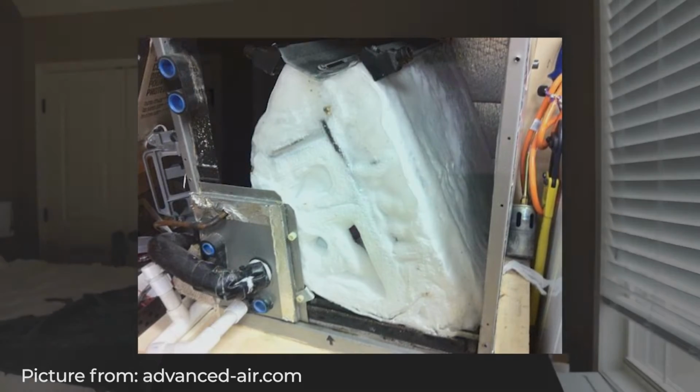So go ahead and replace that air filter. And if the unit is frozen up, you need to make sure to let your fan run and let it sit for 8 to 24 hours so those coils can thaw.